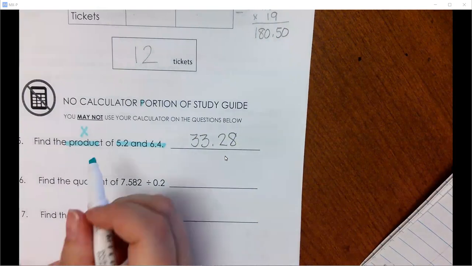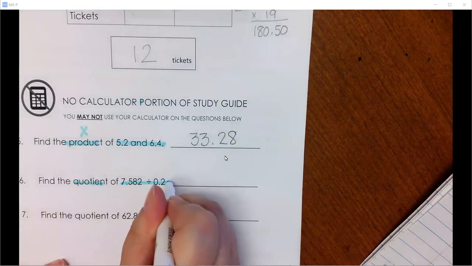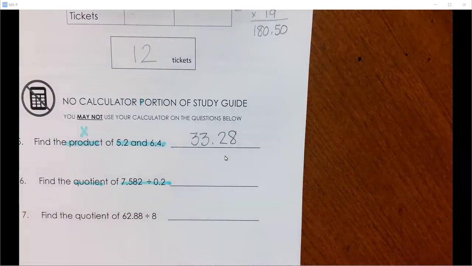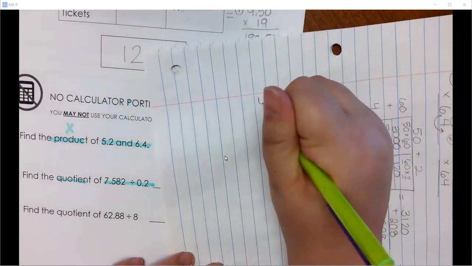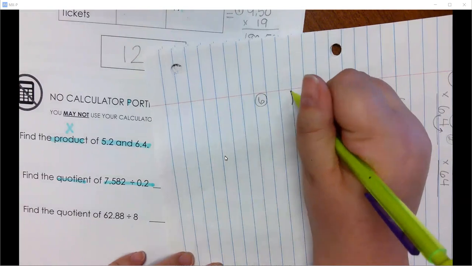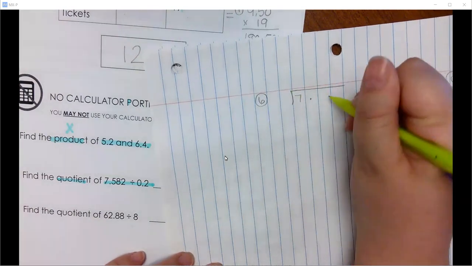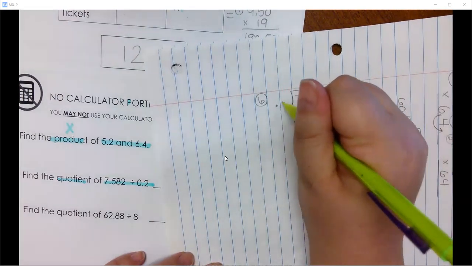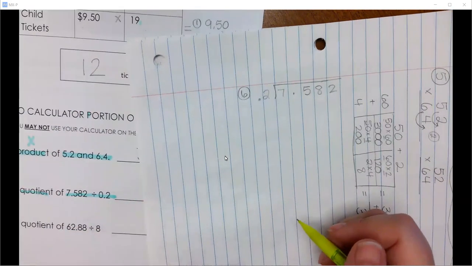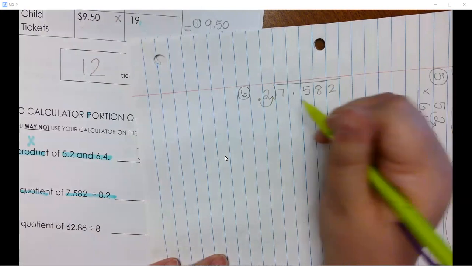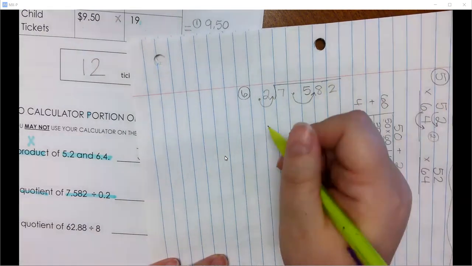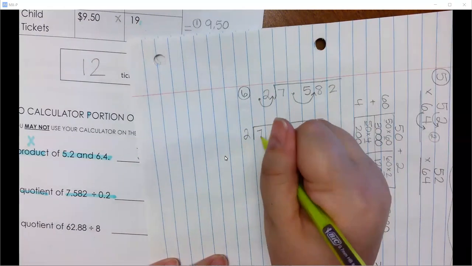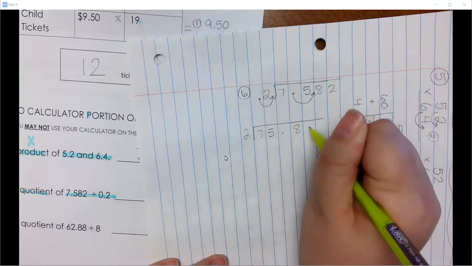Number 6, it says find the quotient of 7 and 582 thousandths and 2/10. With division, I'm going to turn my paper sideways. So this is number 6. I'm going to make my division house: 7.582 divided by 0.2. Decimal on the side, you slide, you slide. I'm sliding to the right 1 space here, and 1 space here. My new problem is 2 divided into 75 and 82 hundredths.